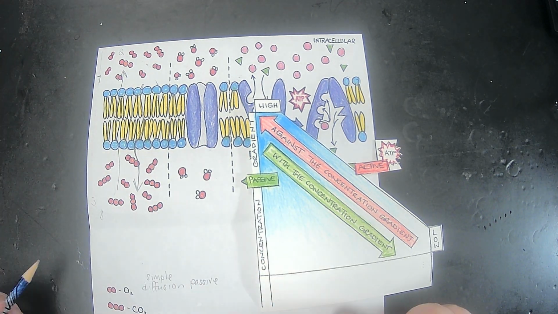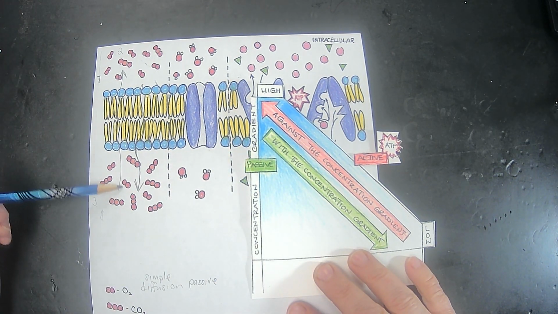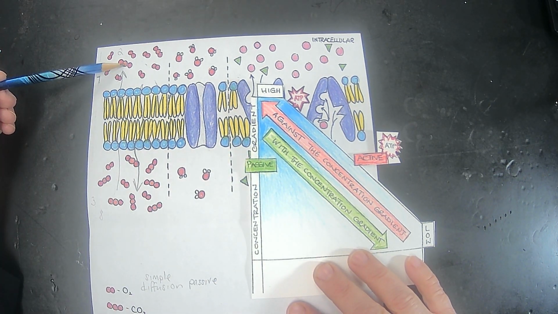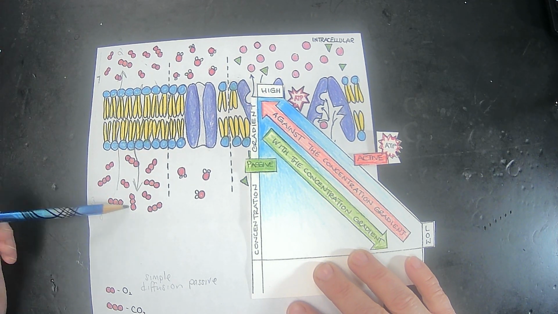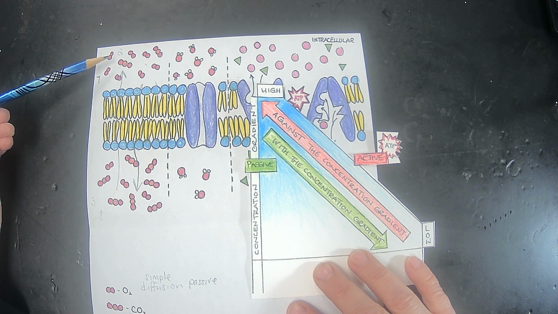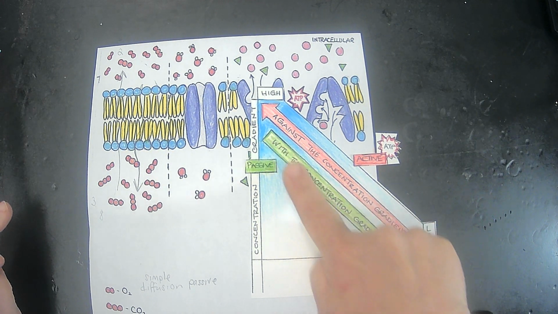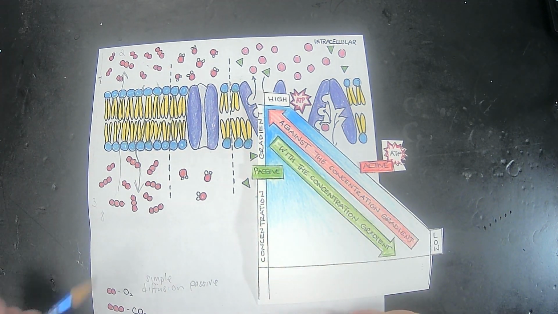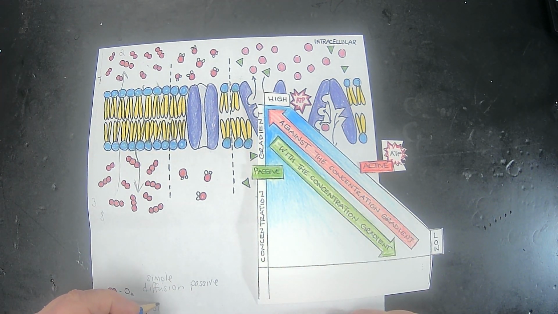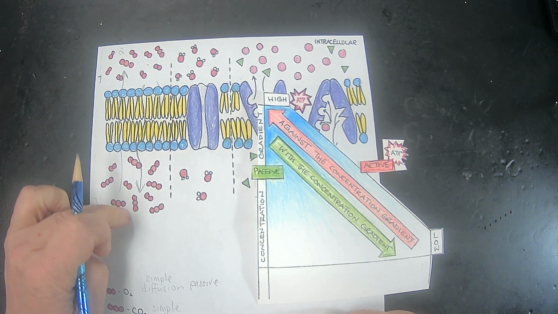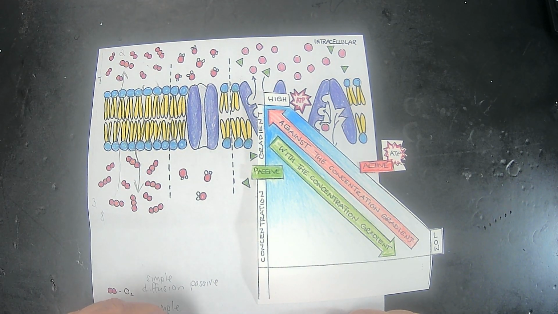Even though it's going in the opposite direction to the oxygen, it's still going from where there's more of it to where there's less of it. It's going from 8 to 2. It's still going from high to low. So carbon dioxide is also passing through the cell membrane by simple diffusion. And because it's going from where there's more of it to where there's less of it, it is also passive. It doesn't require energy.